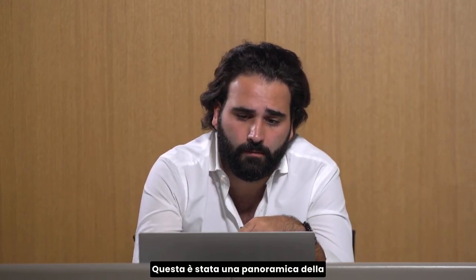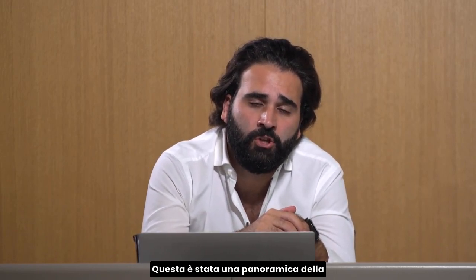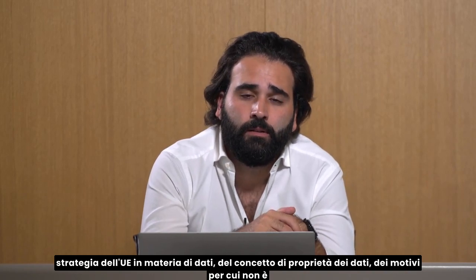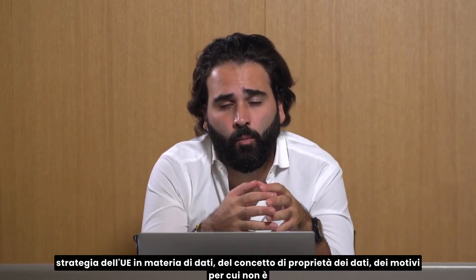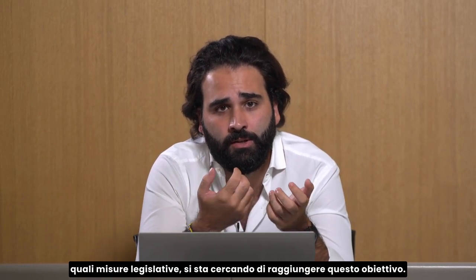So this was an overview of the EU data strategy, the concept of data ownership, why it's not applicable, what's the European Union vision, and how, through which legislative measures they're trying to achieve this. In the next lecture, we will look in more detail at what the Data Governance Act and the Data Act bring into play.